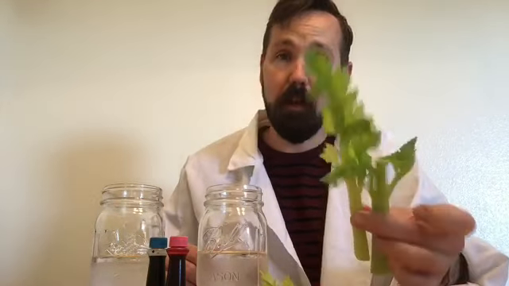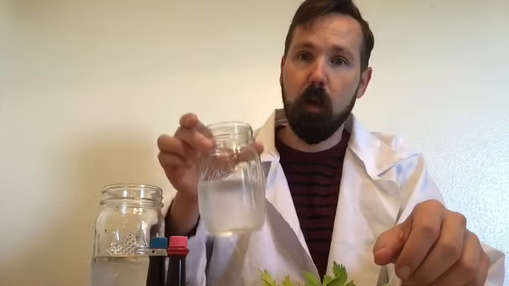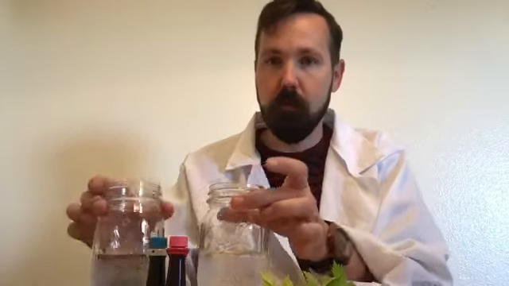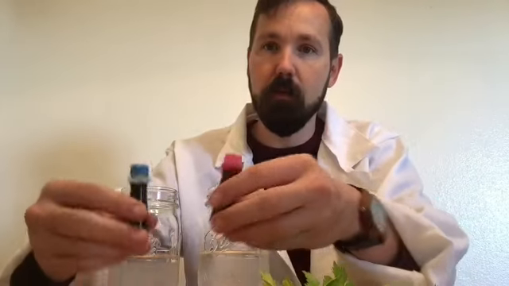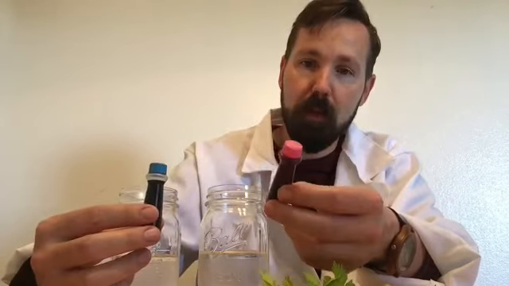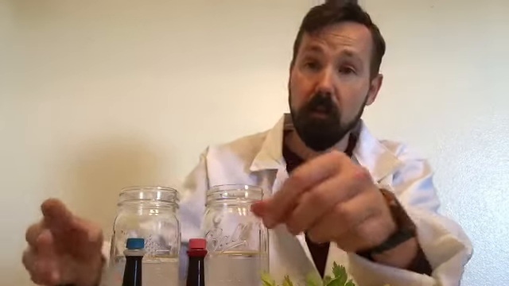Step number three is to gather our materials. Today I have celery, because we're going to use this for our experiment. We also need some water, and I have 2 glasses of water here. And then the last thing we need is food coloring. So I have pink and I have blue. Those are the materials that we need to do this scientific experiment.